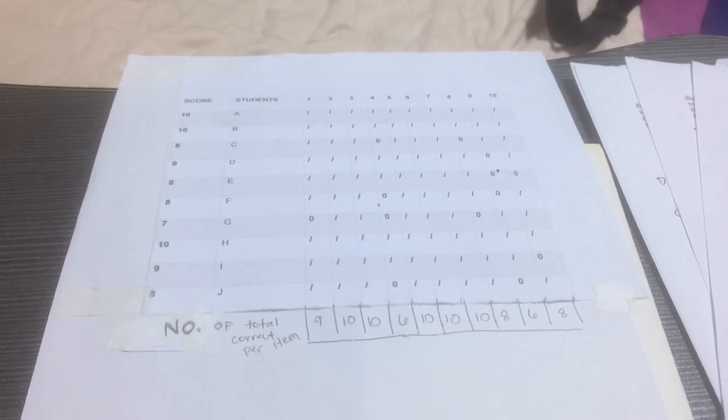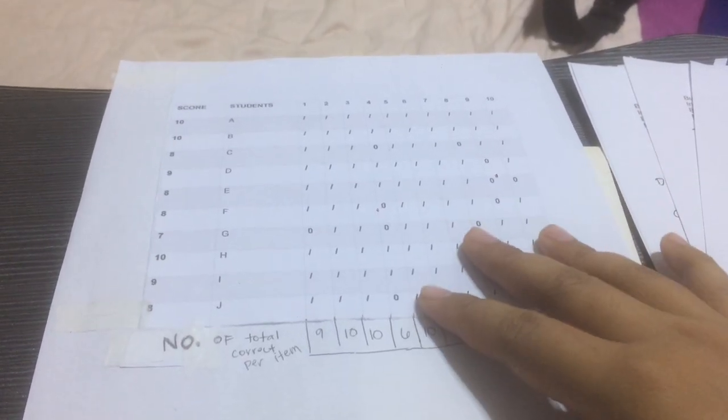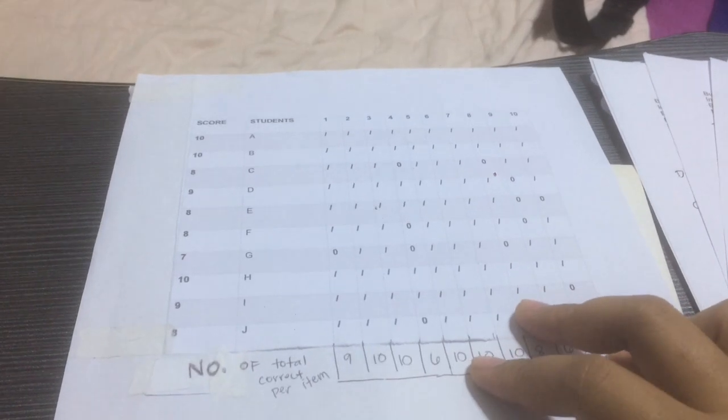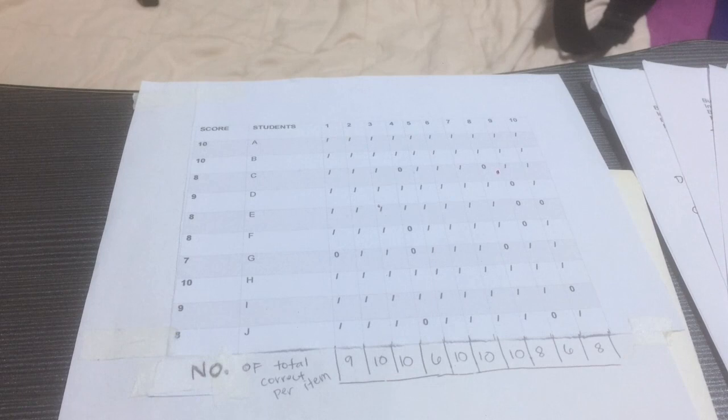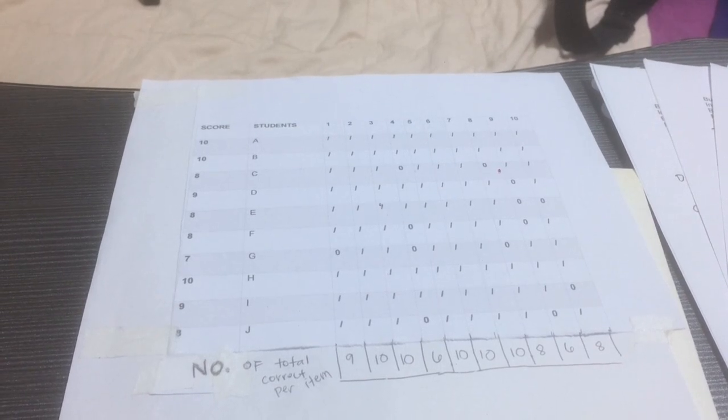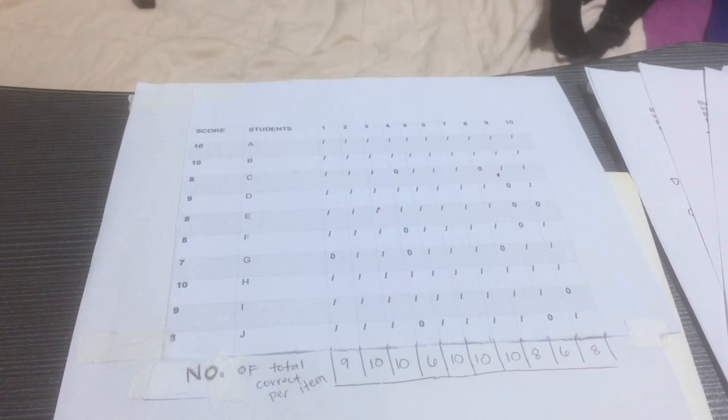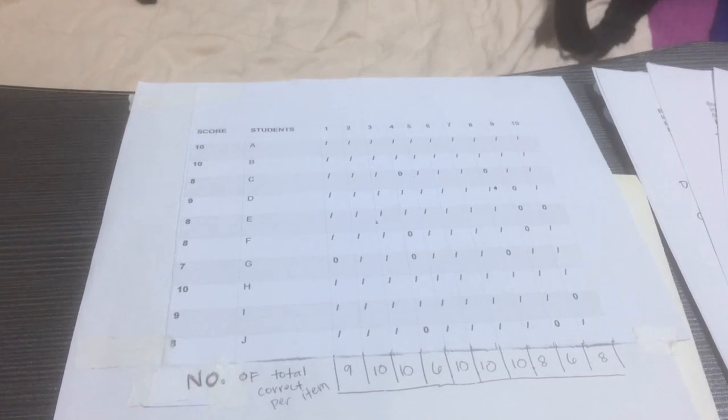First, we must have the necessary data needed: the number of students, the number of items, and the correct and wrong answers per item per individual student. So can you follow?